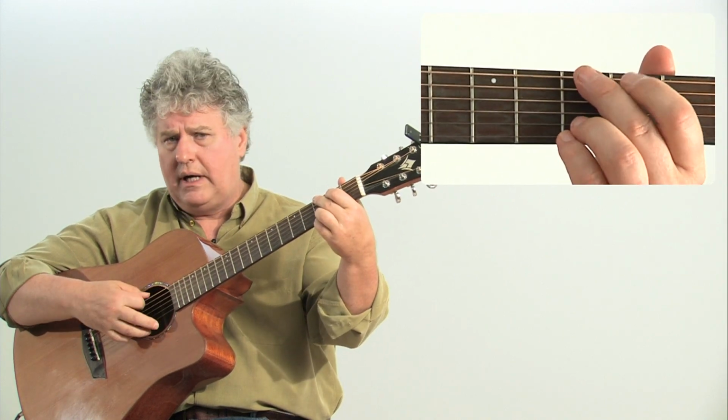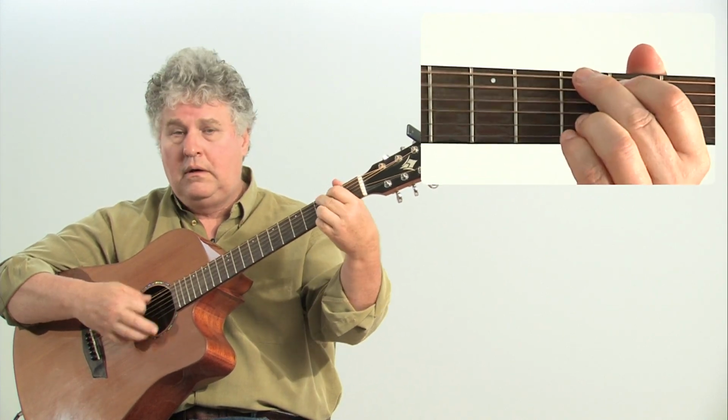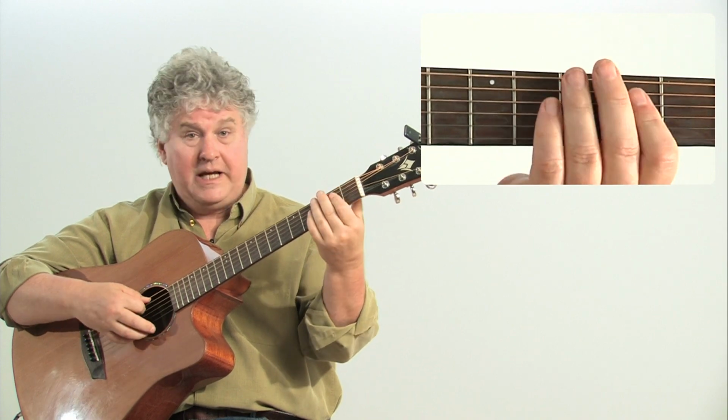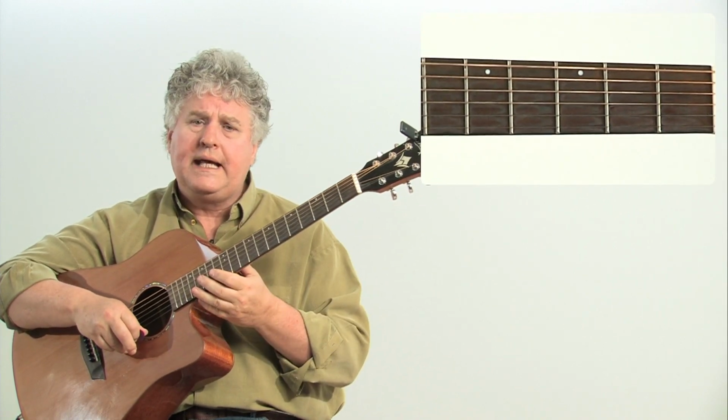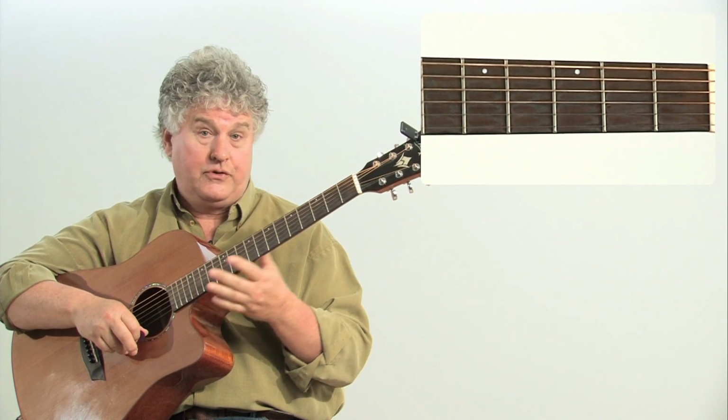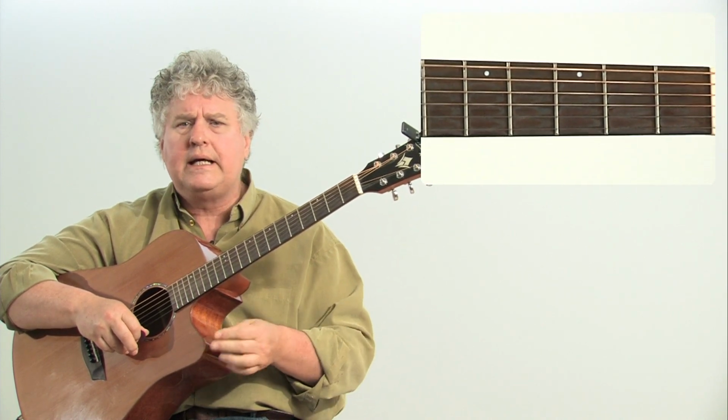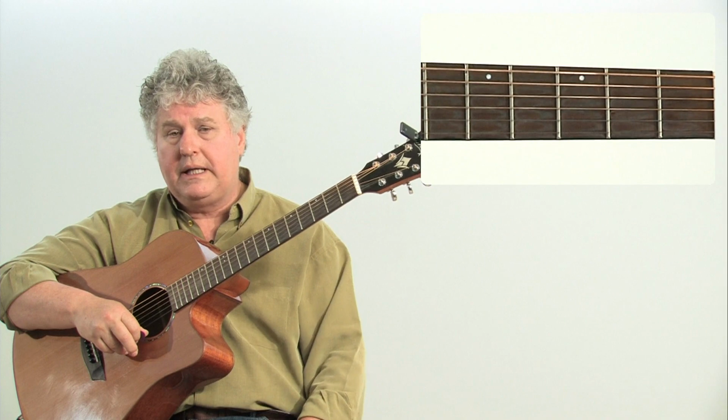Same as G, right? 1, 4, 5. Same as A. And all of the open keys should be that way for you. Should translate in that way immediately, so that you can think of keys and harmonize melodies, whatever those melodies are.